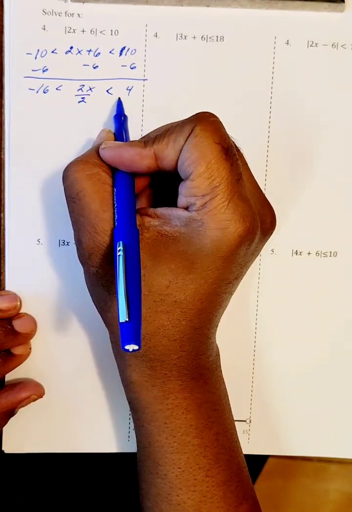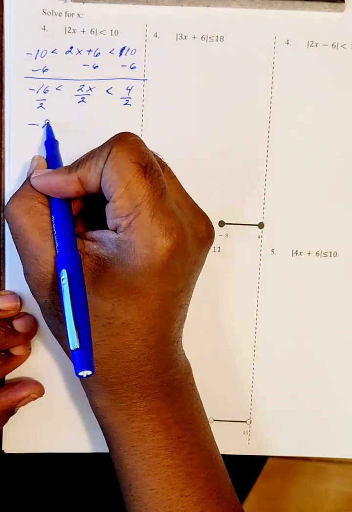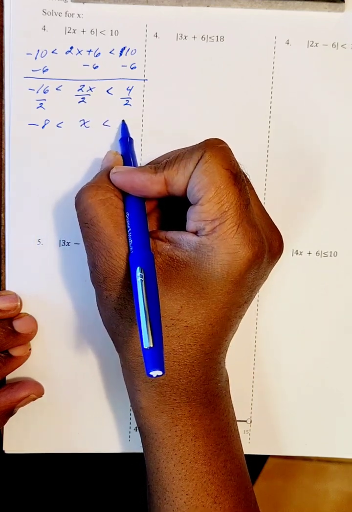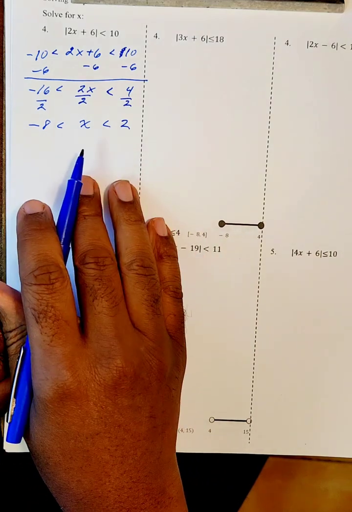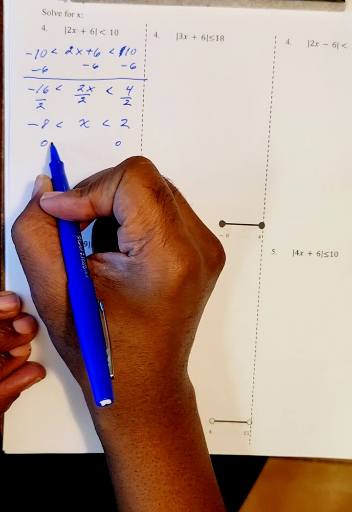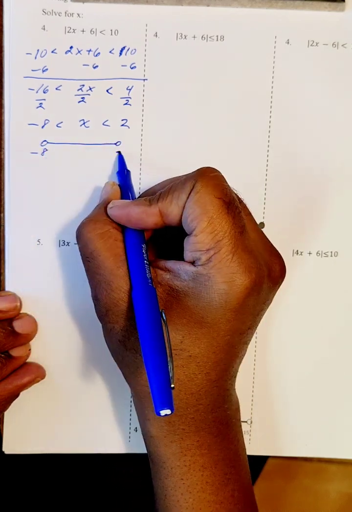So divide by 2 here, divide by 2 here, divide by 2 here. We will get negative 8 is less than 1x and less than 2. Now the graph for this is going to be open circles on a line segment from negative 8 to 2.